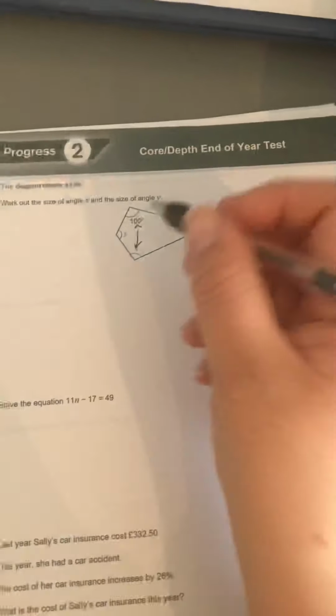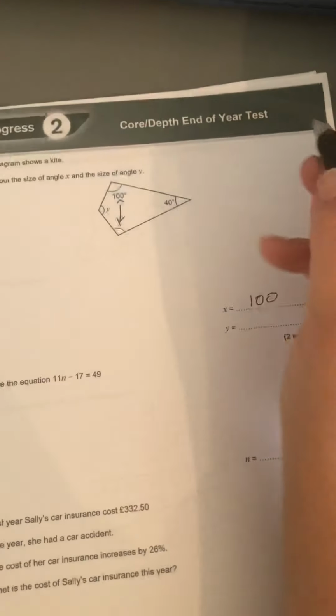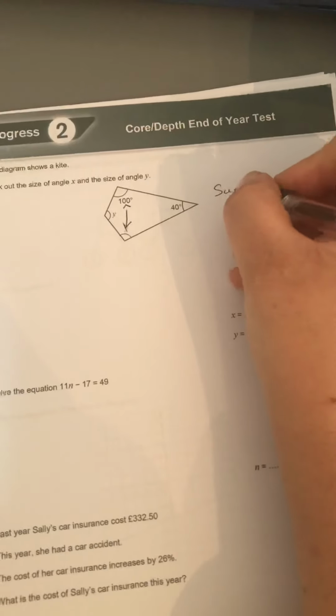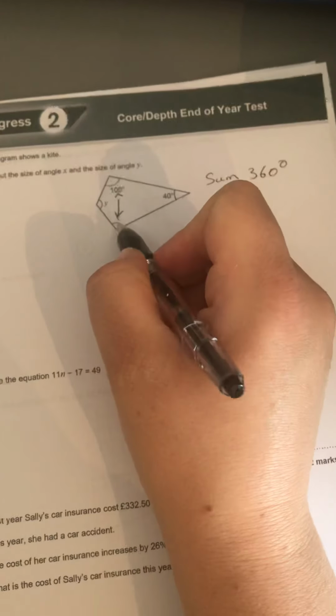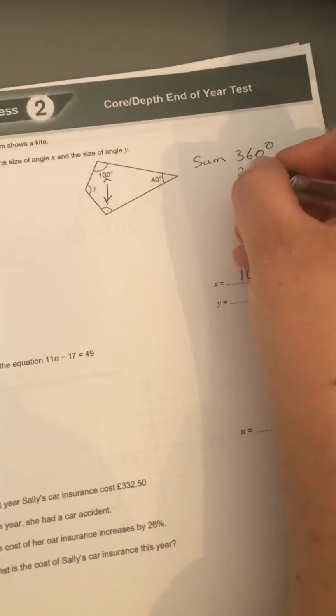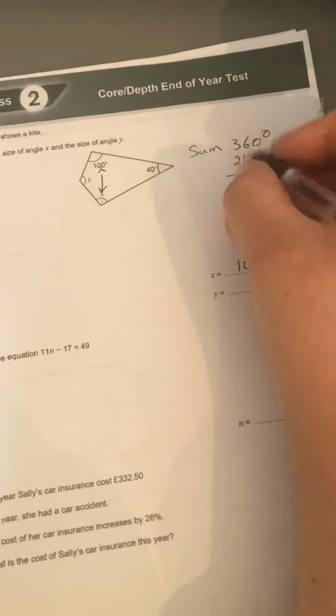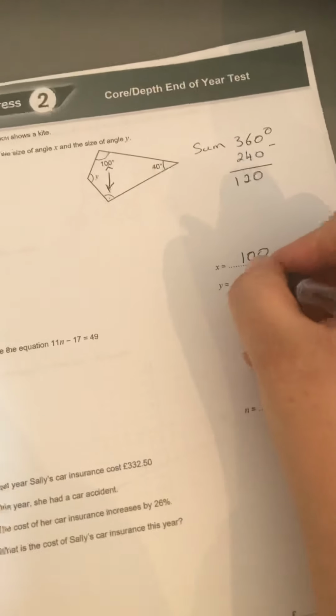Then to work out the full thing, this has 4 sides, it is a quadrilateral. Quadrilaterals sum to 360 degrees. So if we add it up, we've got 100, 240, 360, take away 240 is 120.